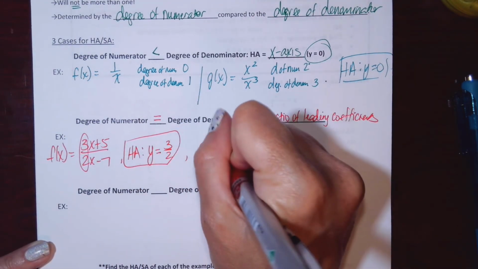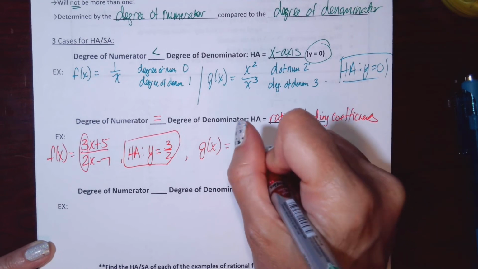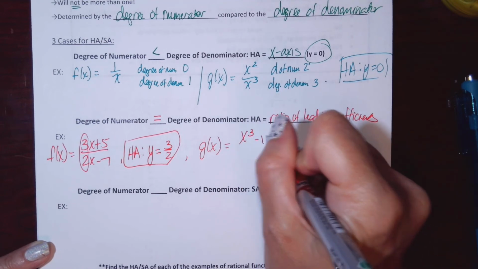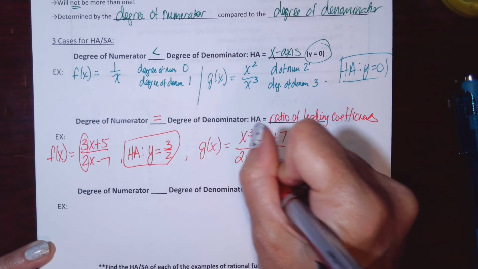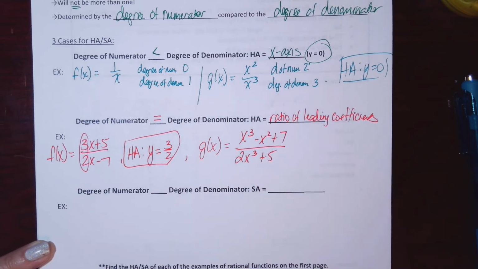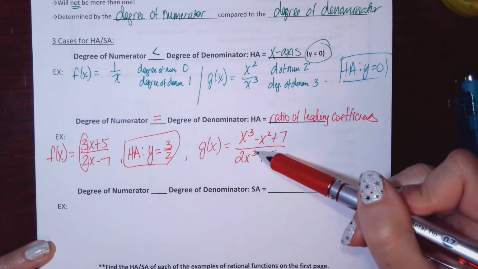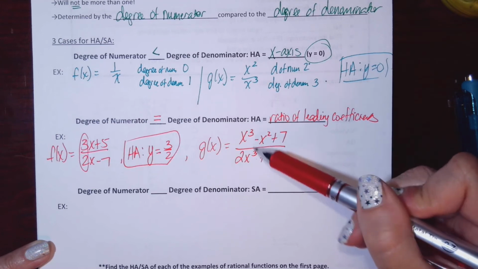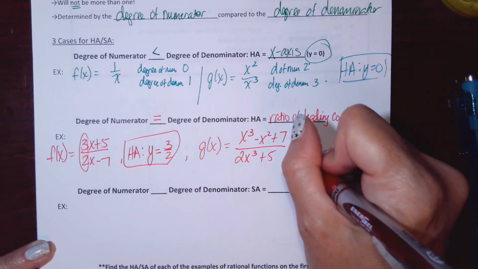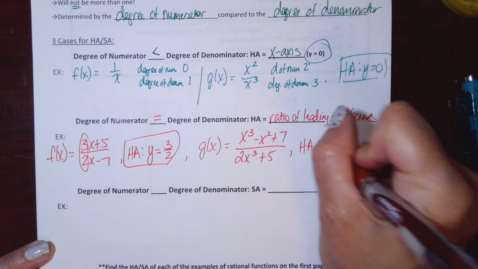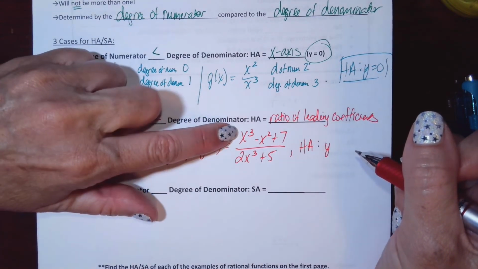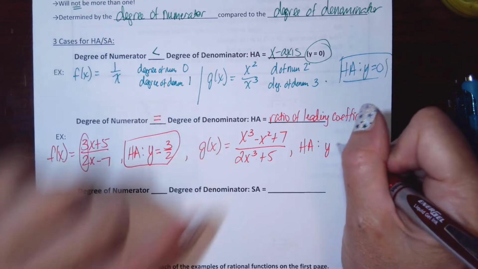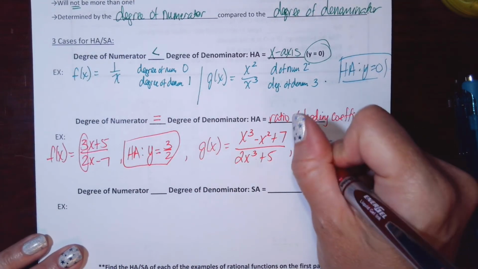Let's do another example. g of x, let's say x cubed minus x squared plus 7 is my numerator. 2x cubed plus 5 is my denominator. Both numerator and denominator are third degree, so those degrees are equal to each other, which means I will have a horizontal asymptote at the ratio of those leading coefficients. Well, my numerator coefficient is 1. 1 over 2, so I have a horizontal asymptote at 1/2.